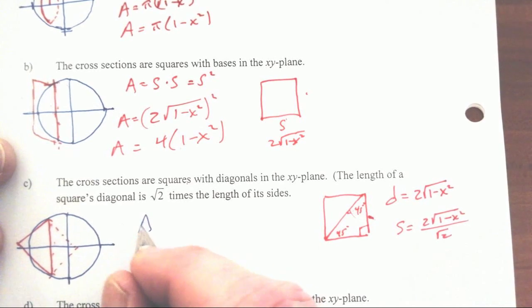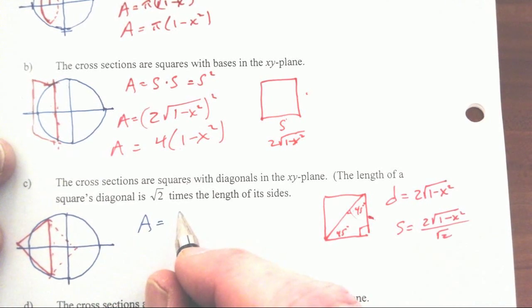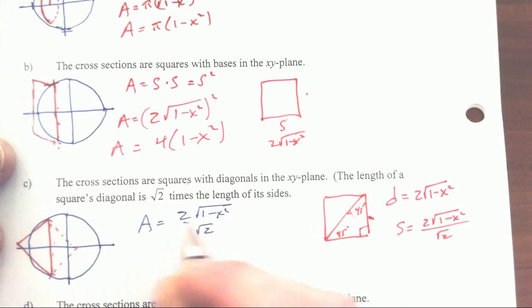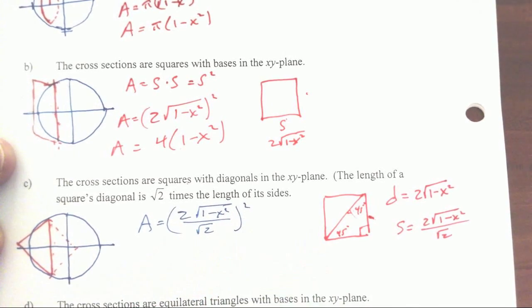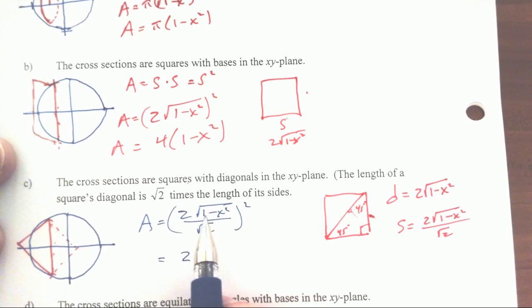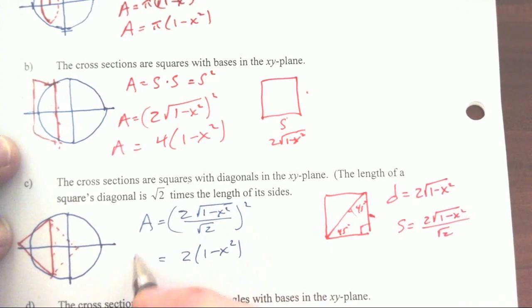Therefore, our area of our square is 2 times square root 1 minus x squared on root 2 squared. So let's see what we get here. I get 4 divided by 2, 2, and 1 minus x squared square root times squared is 1 minus x squared.